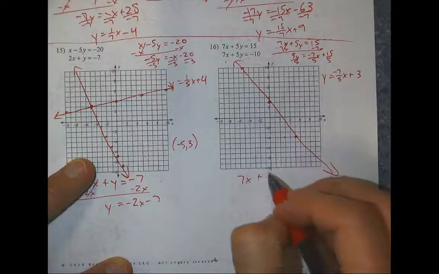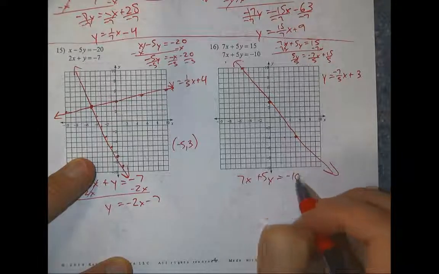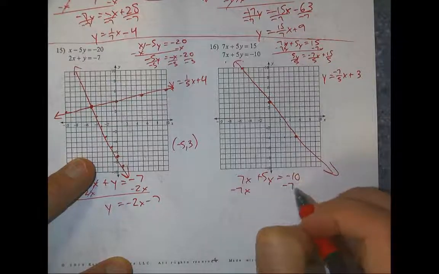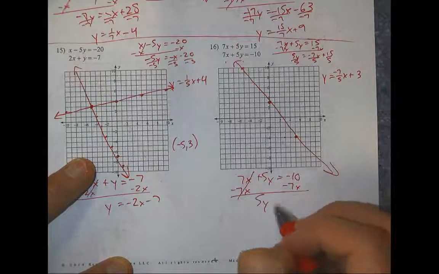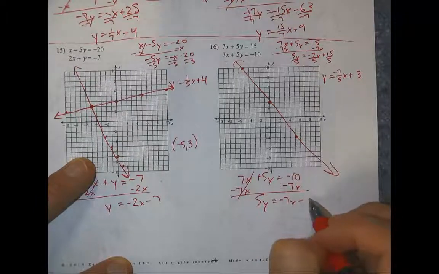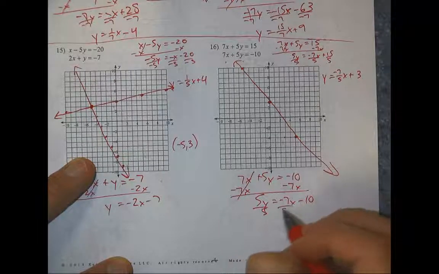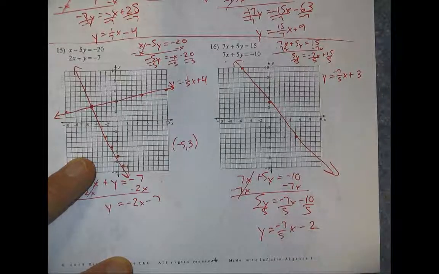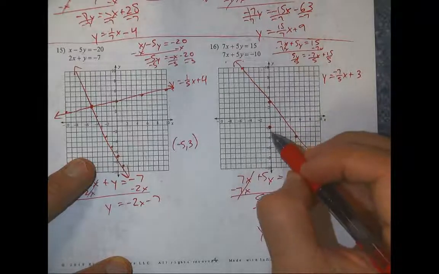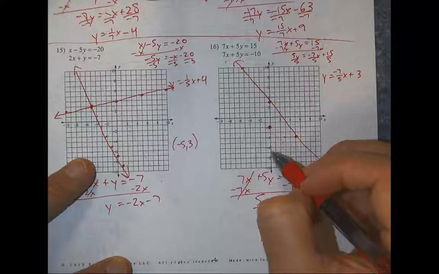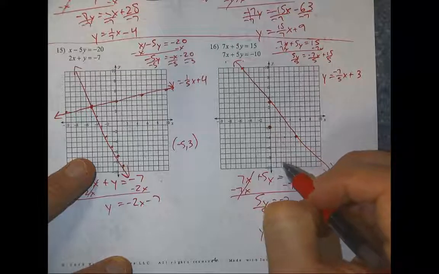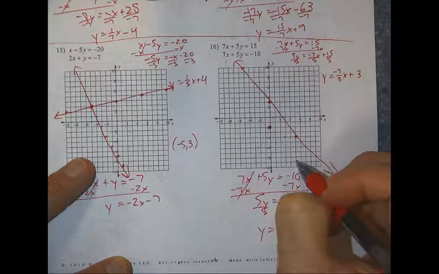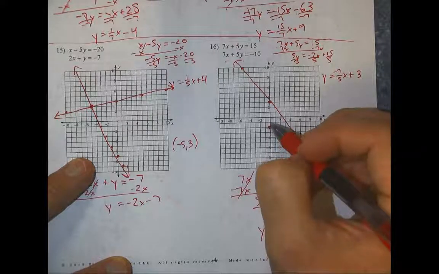And the last one. We're going to start at negative 2. And we're going down 7 over 5. And we're going to go up 7 over 5.